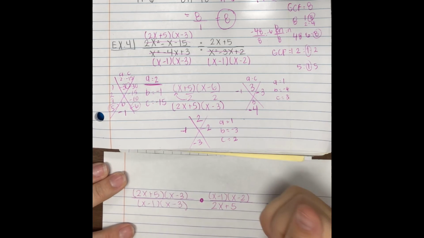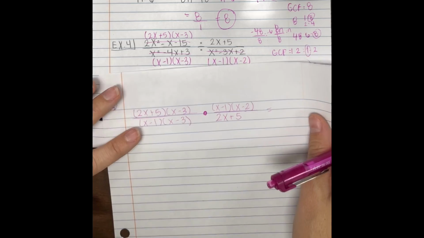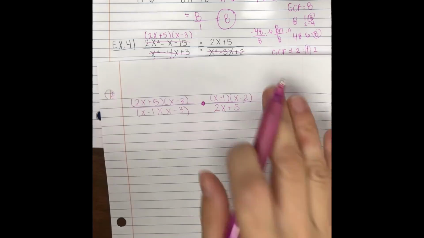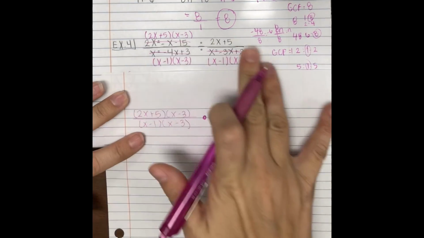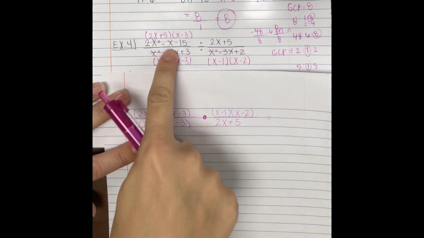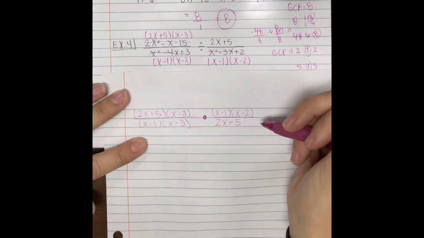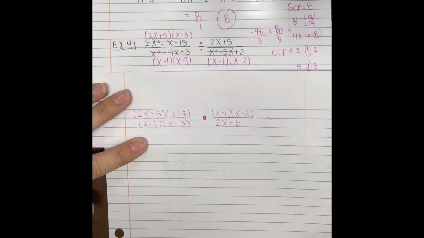All right. So that was a close call, but we fixed it. All right. So I'd already factored, and then I flipped afterwards. That's fine. So kept our first one how it was, changed it to multiplication, and then flipped the second fraction. Now I want to see what can cancel out.